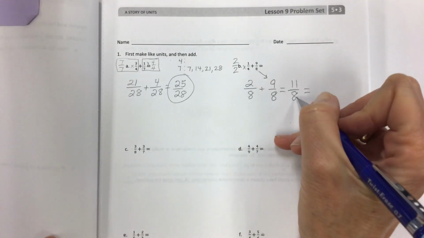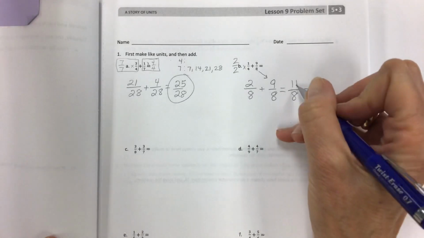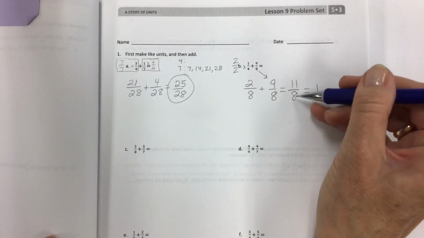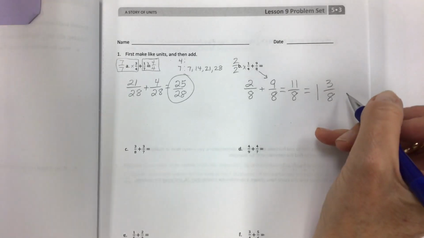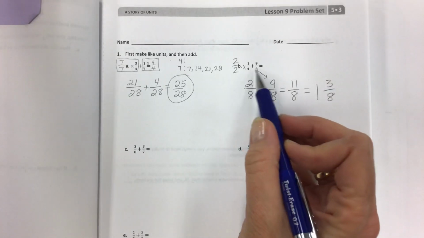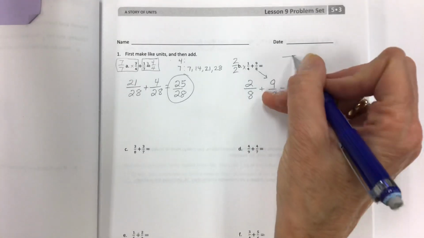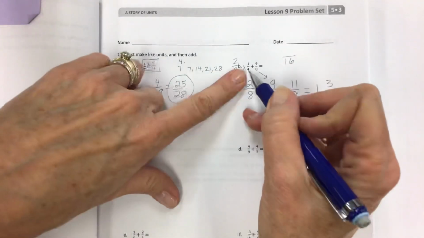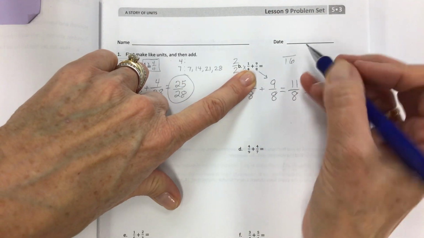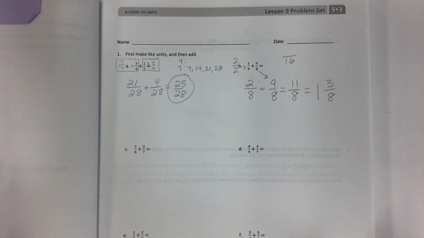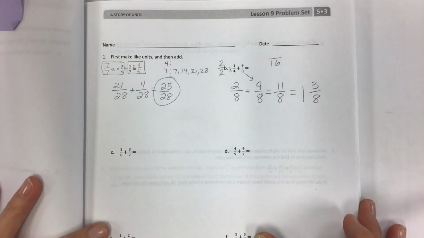Don't leave it improper. 8, and then the difference between, so it's like a subtraction problem, 1 and 3 eighths. If you happen to use a different denominator like 16ths, then you'll have to do 4 times what is 16? 8 times what is 16? But why? I wouldn't want to make anything bigger if I didn't have to.